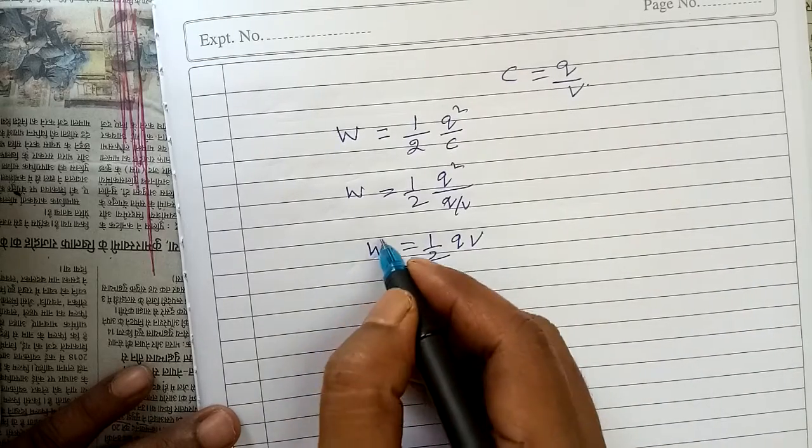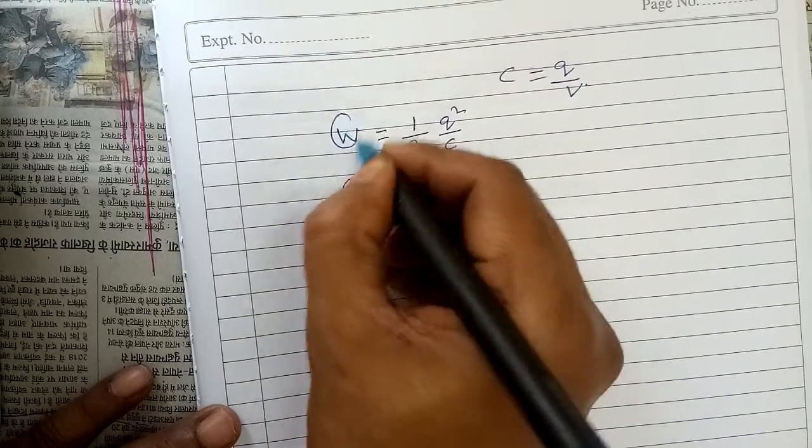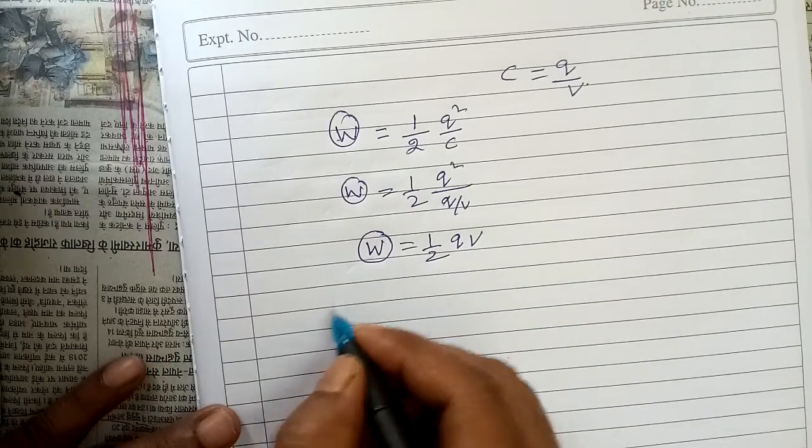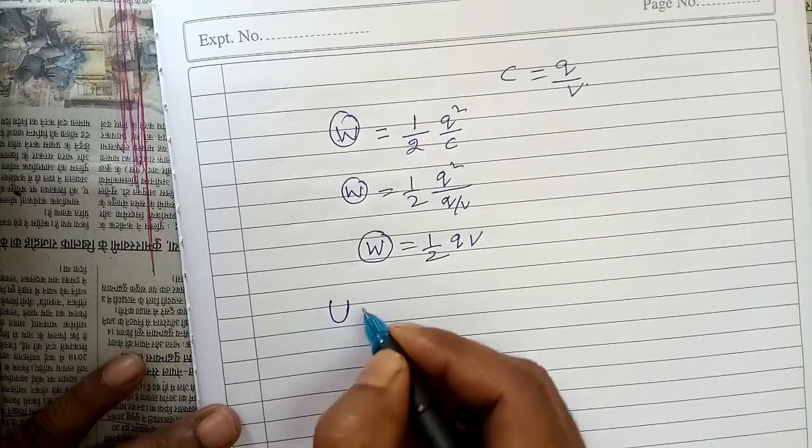All this work done which we have expressed here will be stored in the form of electrical energy, which is expressed by U.